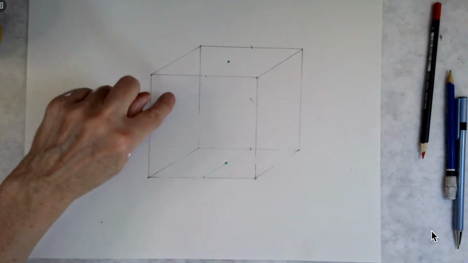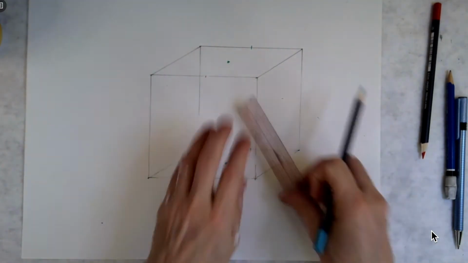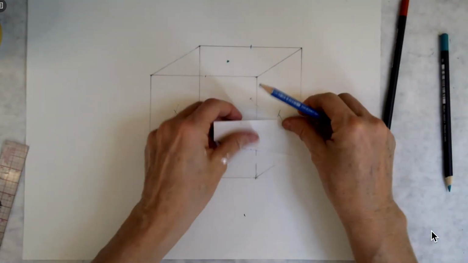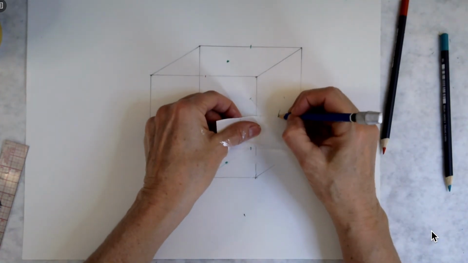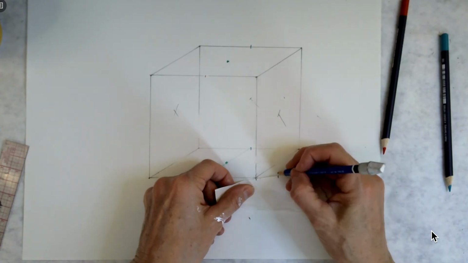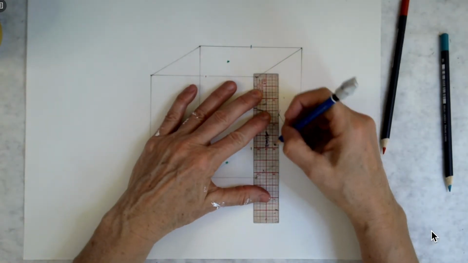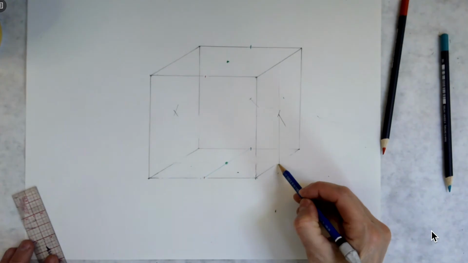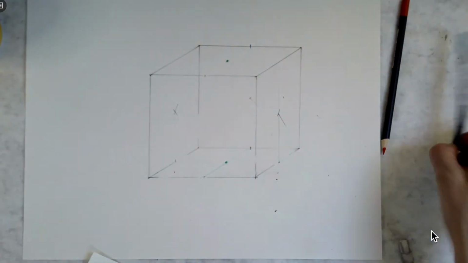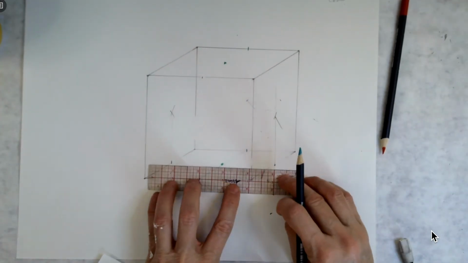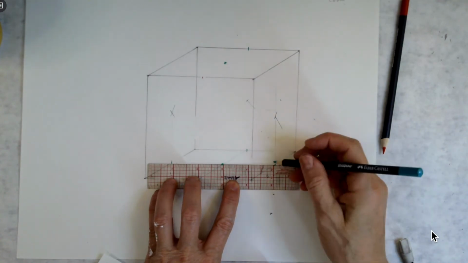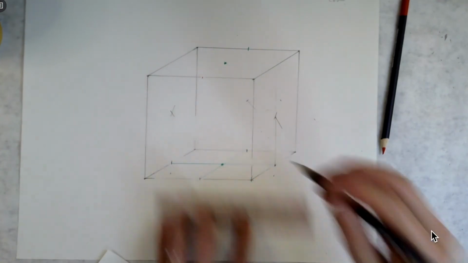So I'm going to find the center of both side planes. And I'm going to use the distance from the center to the edge to find the center of the side plane. So now I can connect the axis of rotation major of what will be the base of the cone.